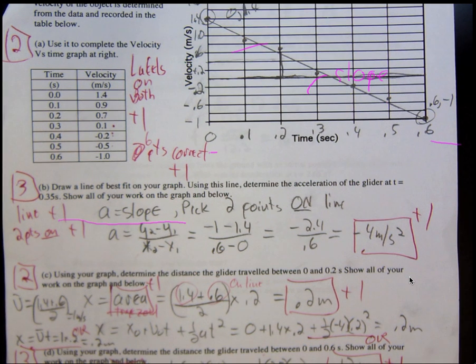we want to determine the distance that the glider went between 0 and 0.2 seconds. One way to do that is to get the area under the curve. Here's the x-axis. It's a good idea to draw that on, because area under the curve means the area between the line and the x-axis. And it's a trapezoid.